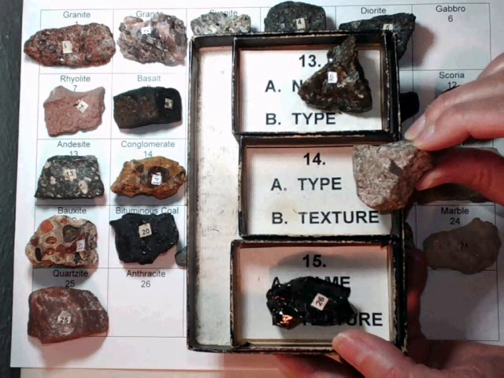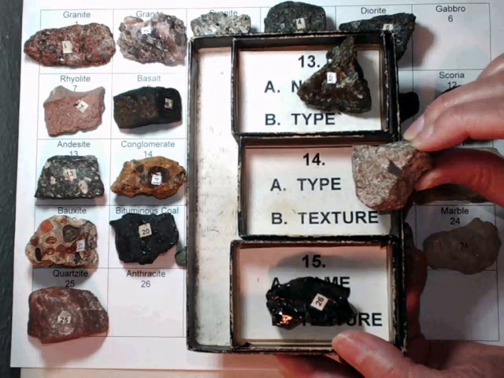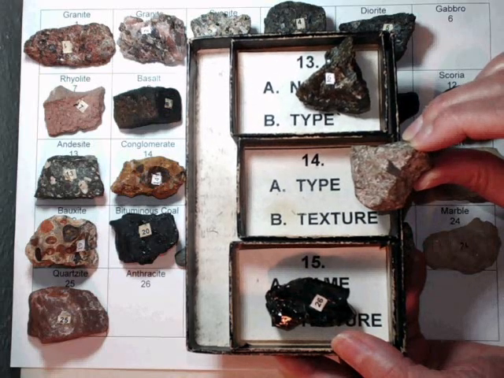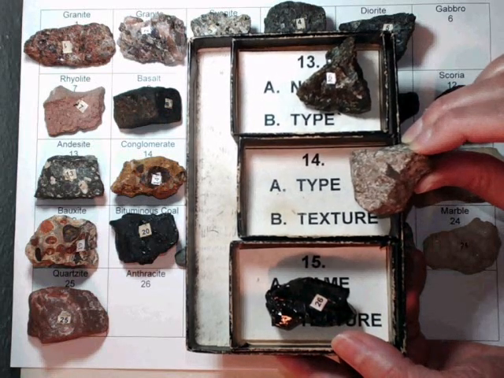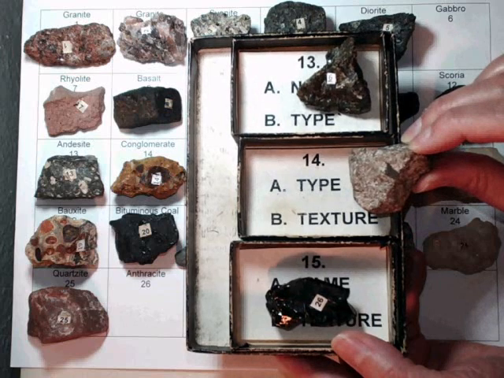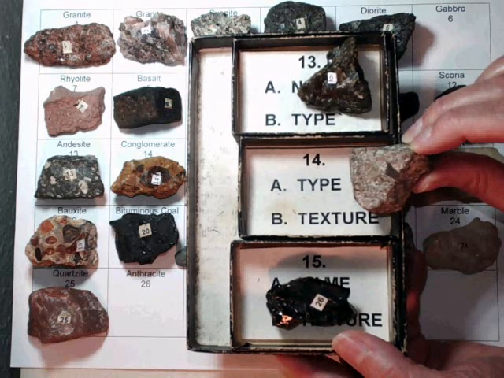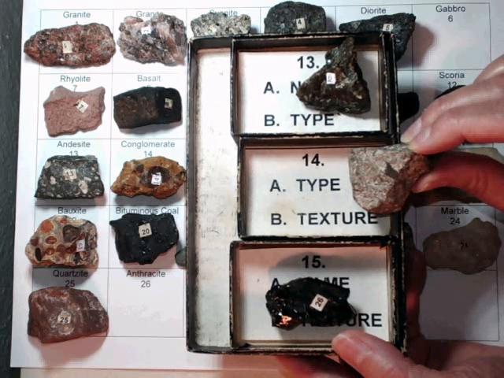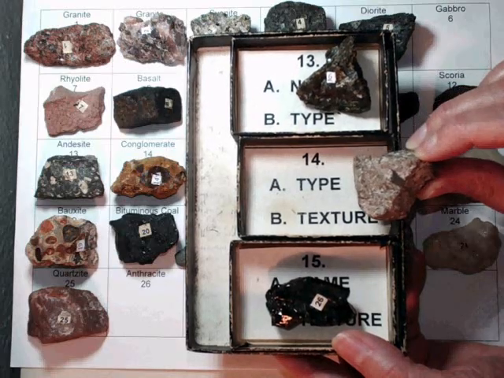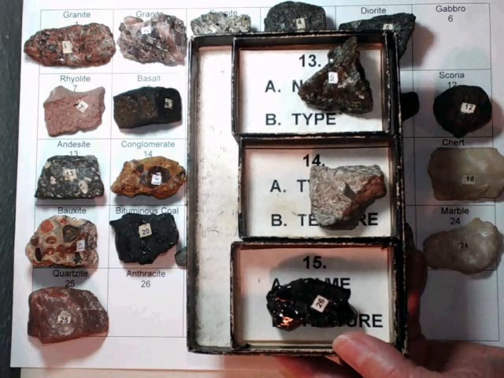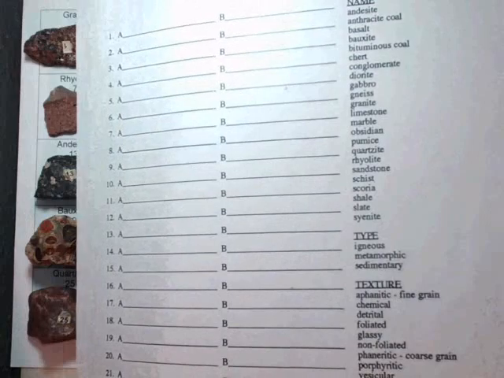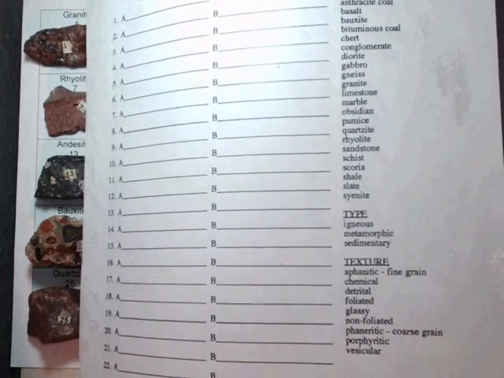And question B is asking, well, what is the texture of that rock? So it's sedimentary, but it is a chemical sedimentary rock. So you do have to recall the textures, right? They're listed on here, but you do have to know which goes to which.